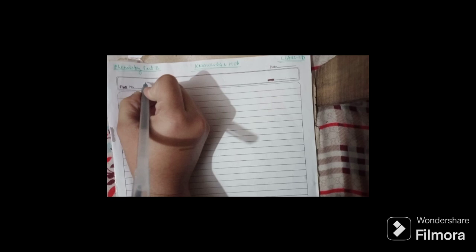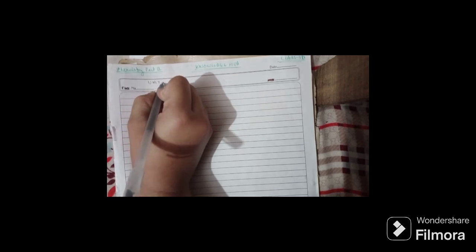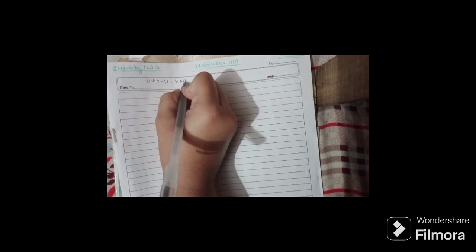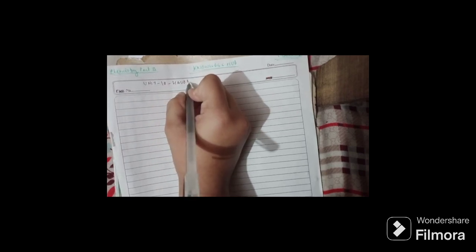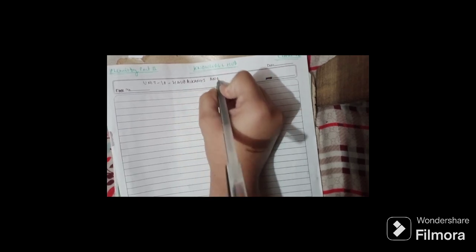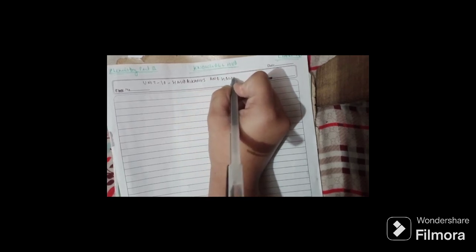Let's go for it. This is your unit 10, haloalkanes and haloarenes.